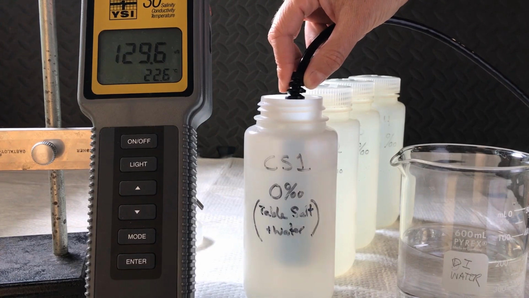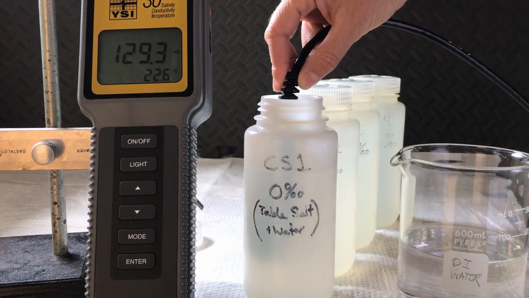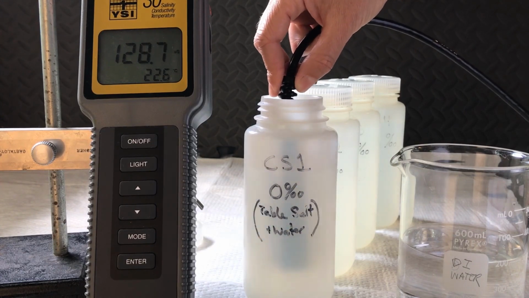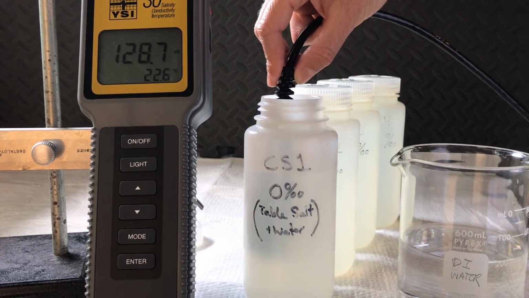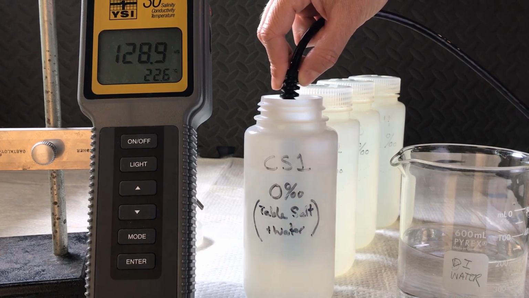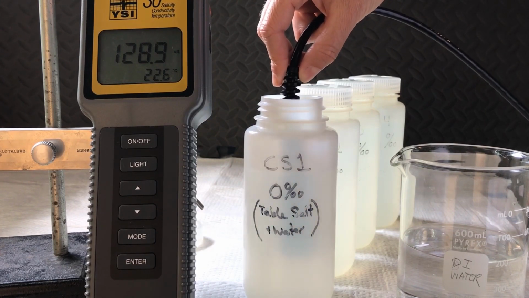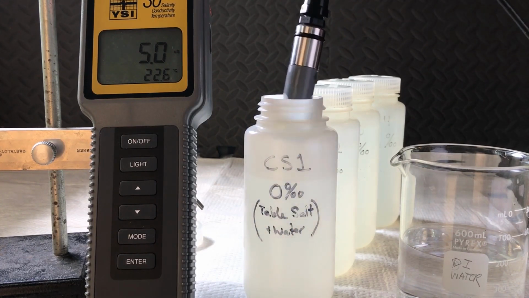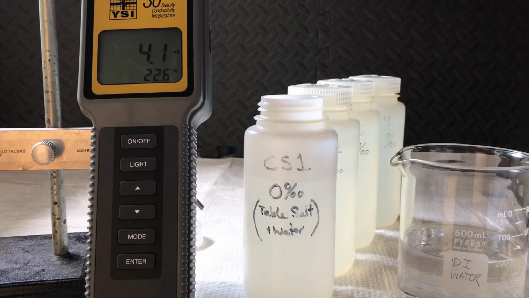It should be very close to 0 when we convert it to millisiemens. We'll say the conductivity of calibration standard 1 is 128.9 microsiemens. We'll convert that to millisiemens in the lab.